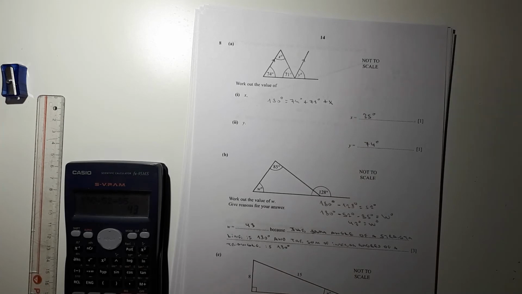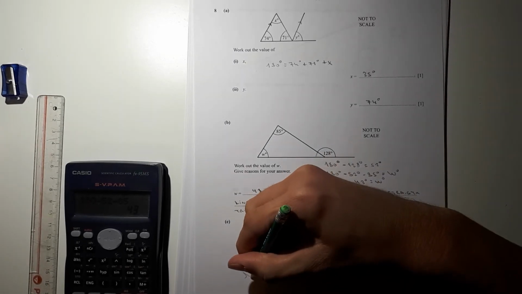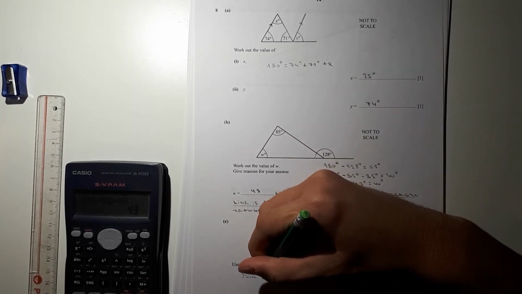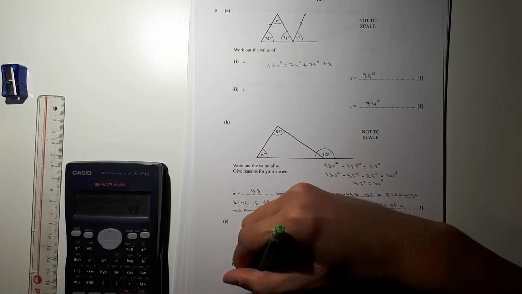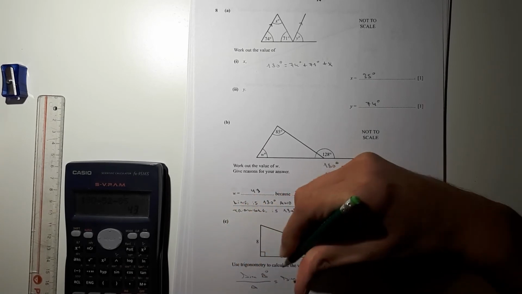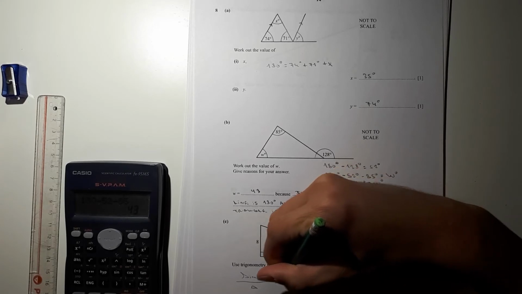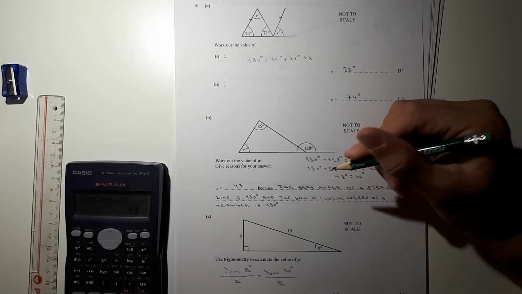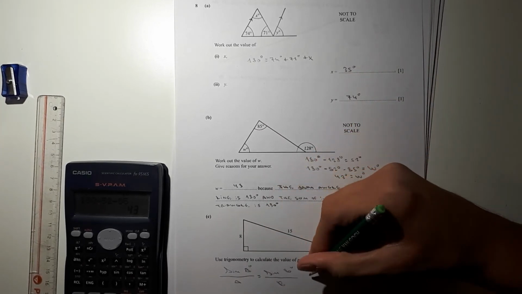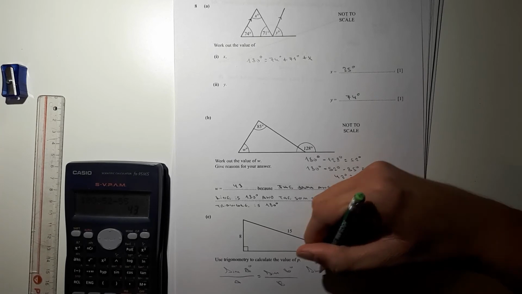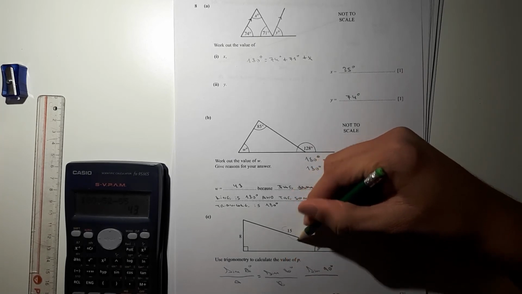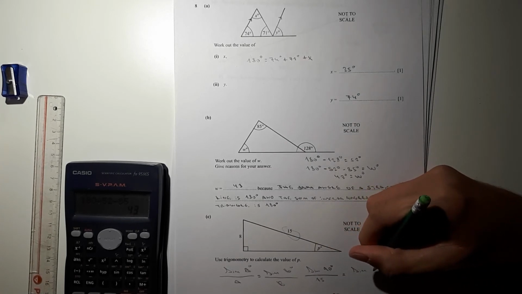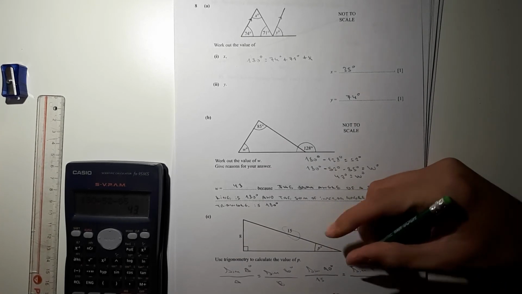We have here to apply the sine rule, that is sine of a over a is equal to sine of b over b. So what we're going to make is, we know this angle, so sine of 90 over this number 15 is equal to sine of p over 8.